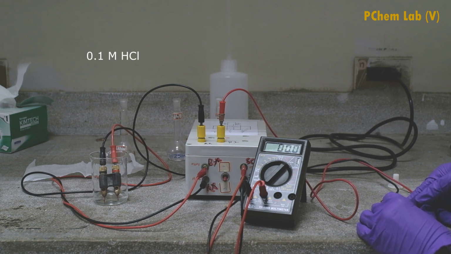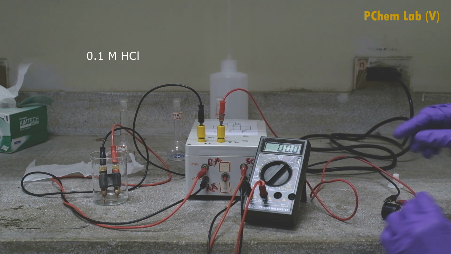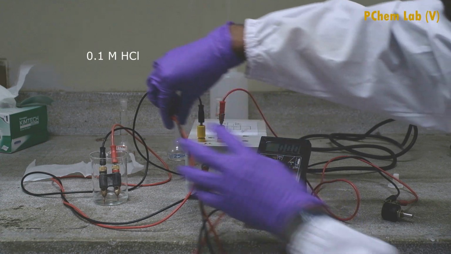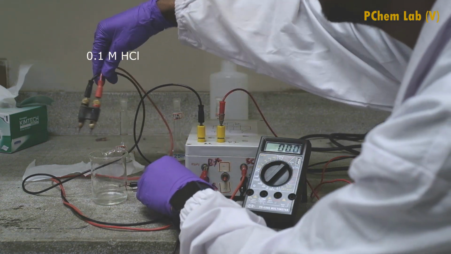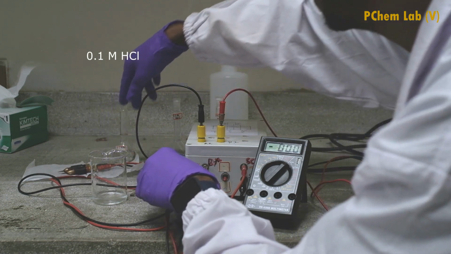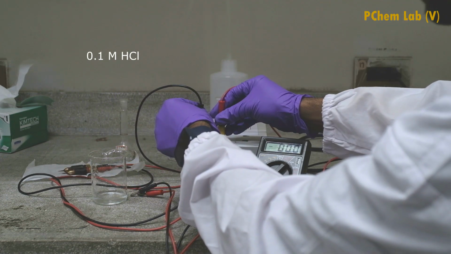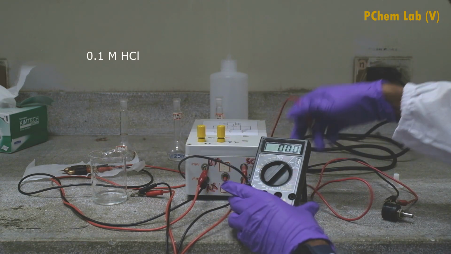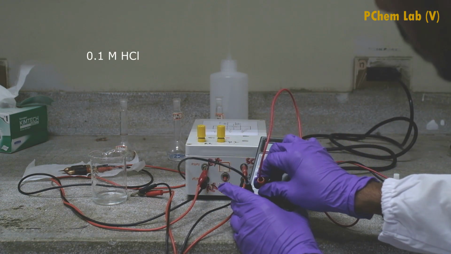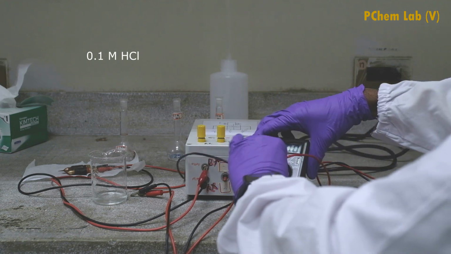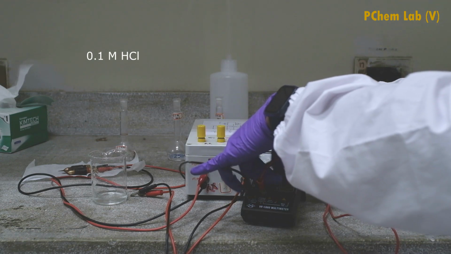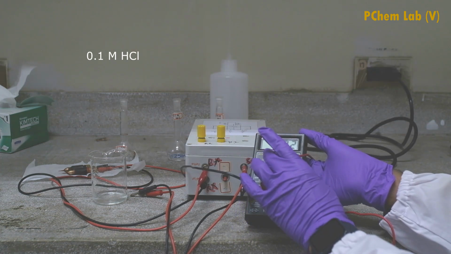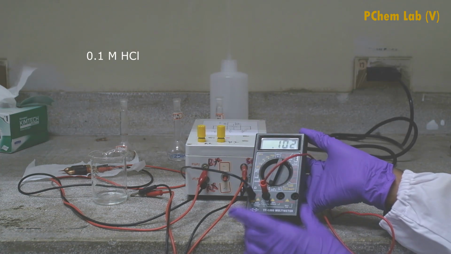Now I am going to measure the resistance value. For that, first remove the 2 pins and also remove the conductivity cell, and I am going to connect these 2 pins to the multimeter. Let's check the resistance value. See the value as 102 ohms.